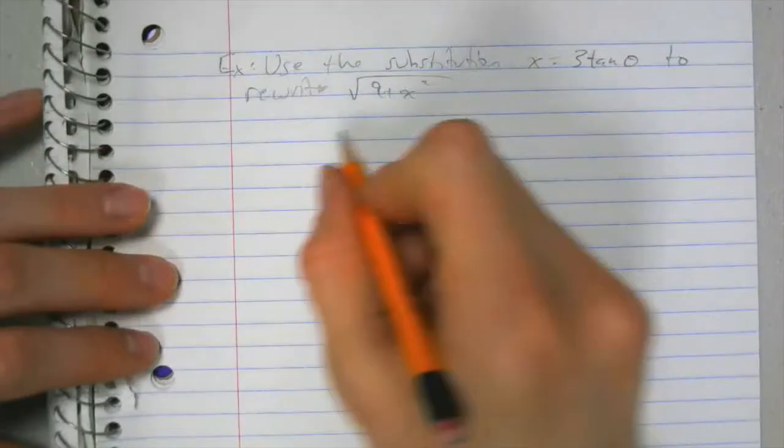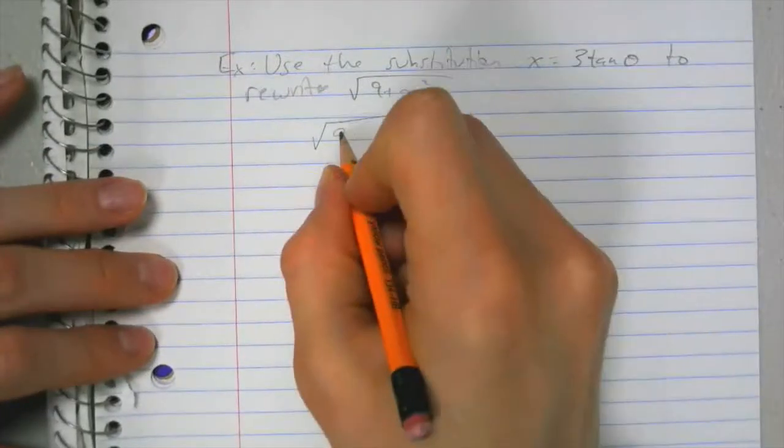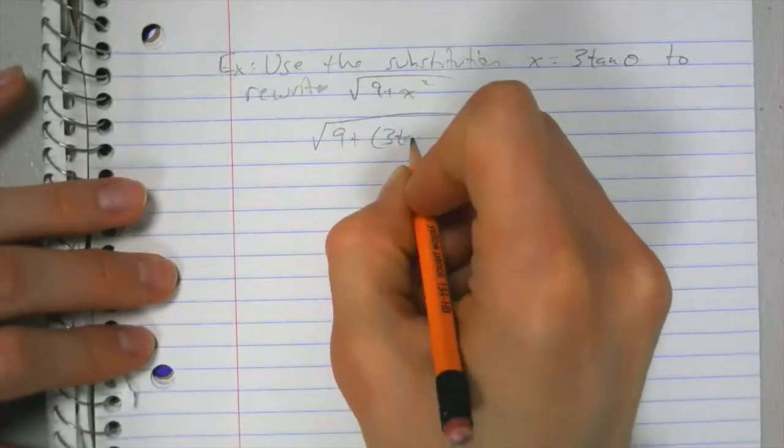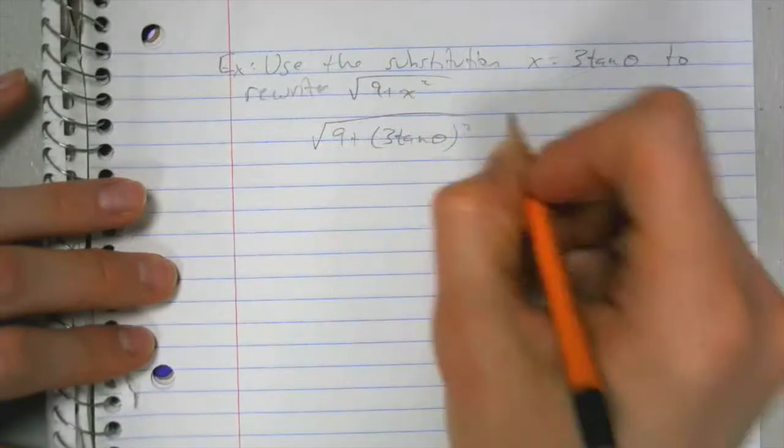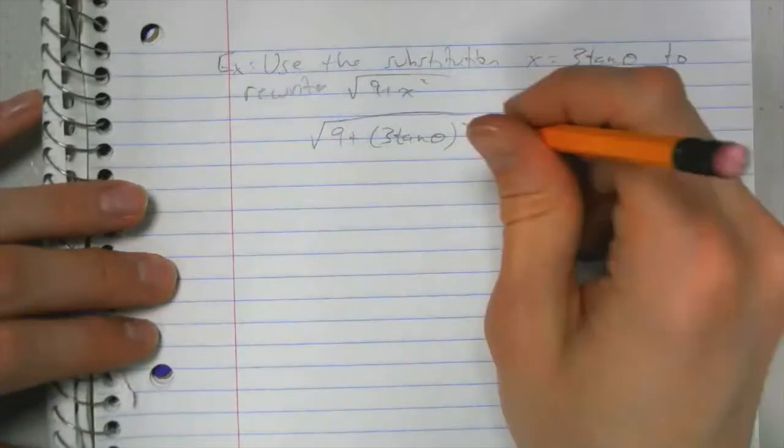And all they're asking you to do is plug it in. So x equals 3 tangent theta. So plug in 3 tangent theta.